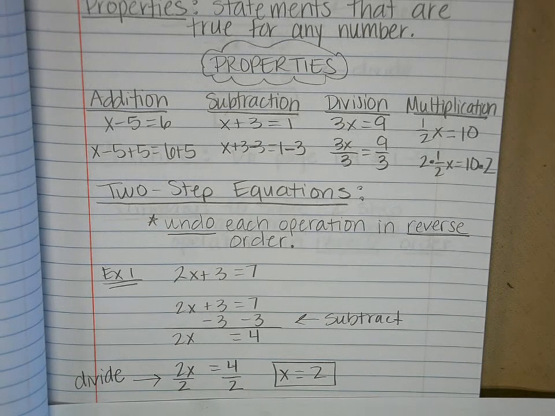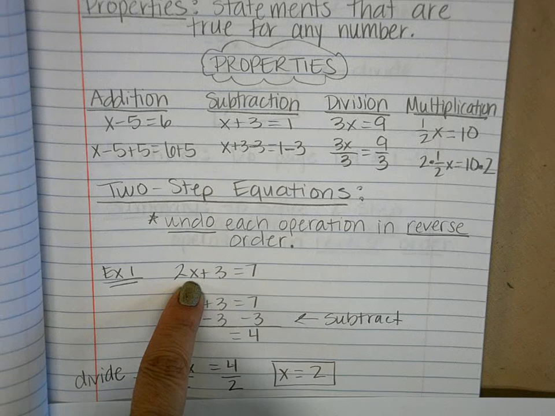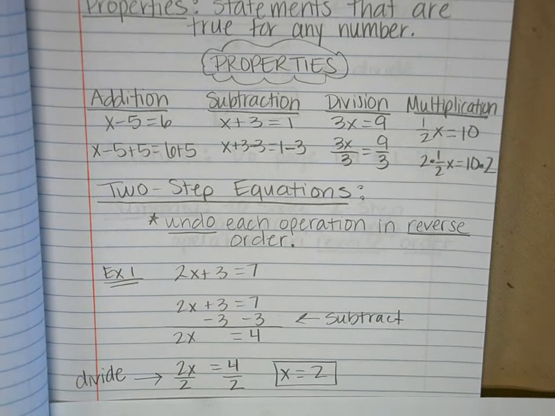Do you all see how I got that? Now, am I finished? No. Could I check my answer? Yes, I didn't write it out this time. But if I want to check, I would take 2 and plug it in right back here. What's 2 times 2? 4. What's 4 plus 3? 7. Good. Should you get 100% on these questions? Yes.